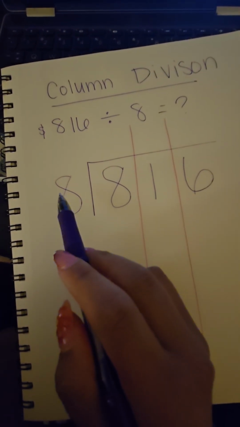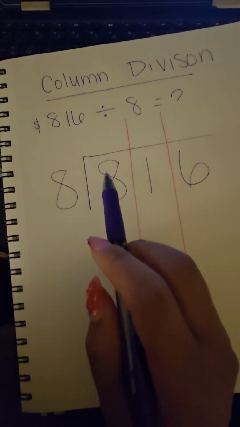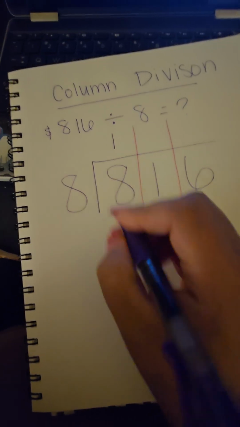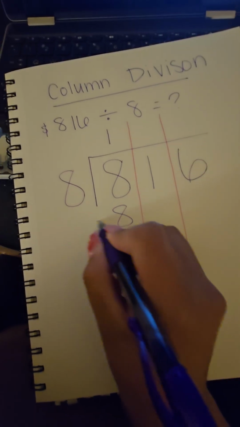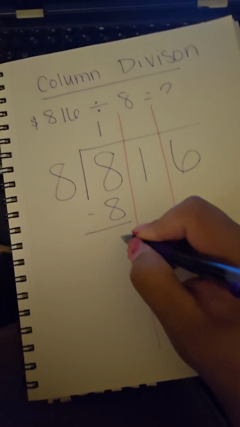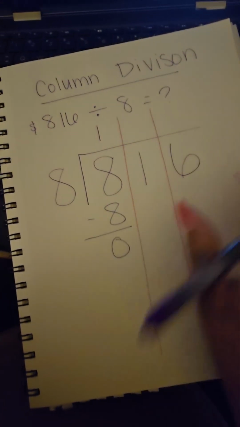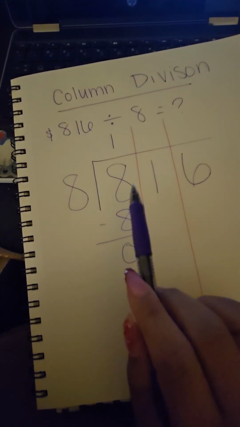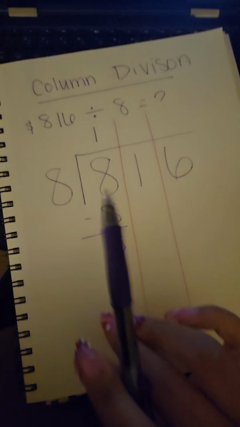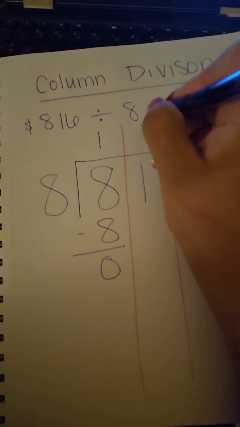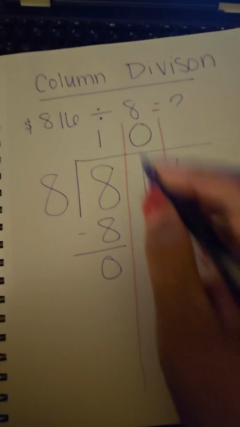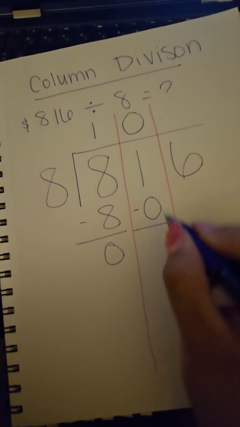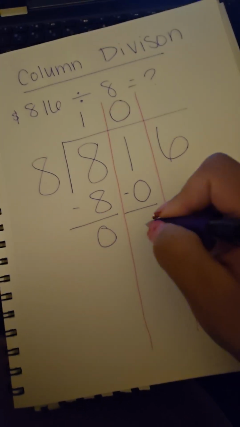So we have to do how many times 8 goes into 8. That's only once. So that would be 8 times 1, which is 8. You minus that, you get 0. That's good. We don't have to bring anything over or group anything. We then have how many times does 8 go into 1? It can't go into 1 at all. So we have to put a 0. And 8 times 0 equals 0. Anything times 0 is 0. 1 minus 0 is still 1.